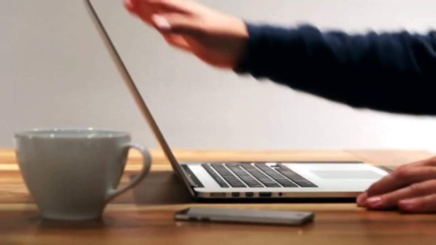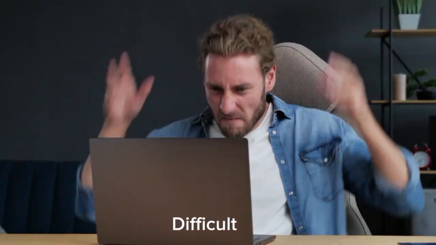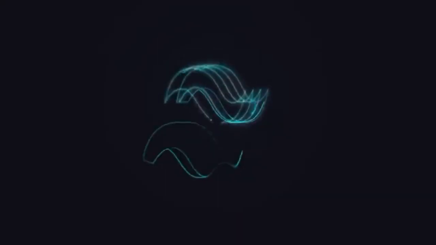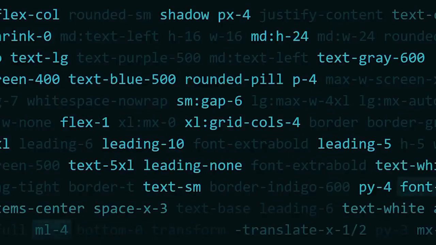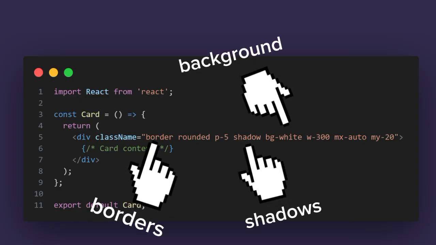CSS is hard. Building a beautiful website is even harder. When I first started web development, this was one of the most difficult things I had to learn, but not until I came across Tailwind CSS. Tailwind CSS is a combination of utility classes that comes together to form a component.